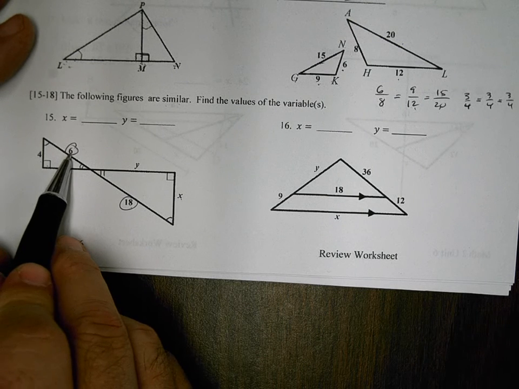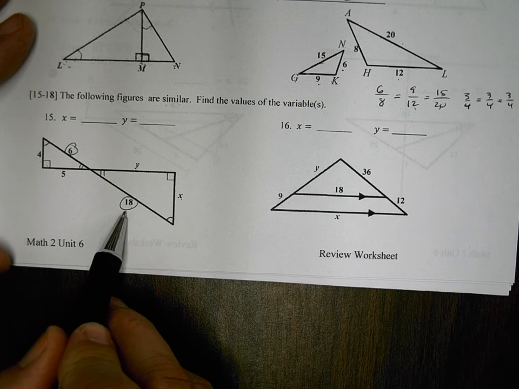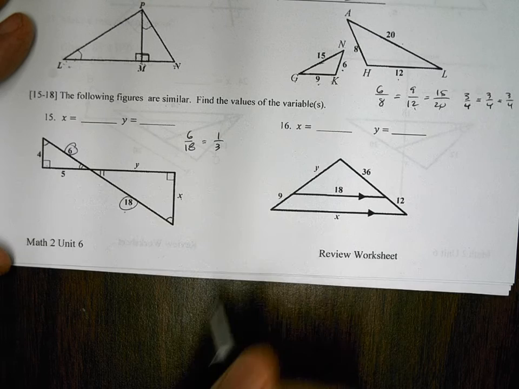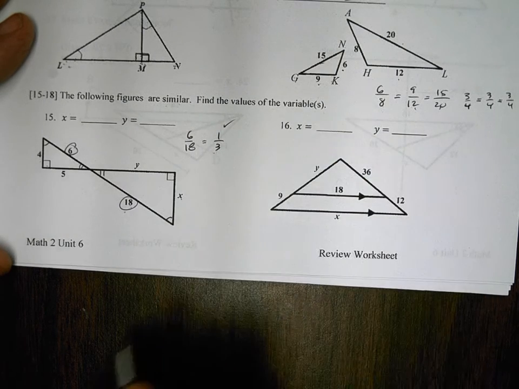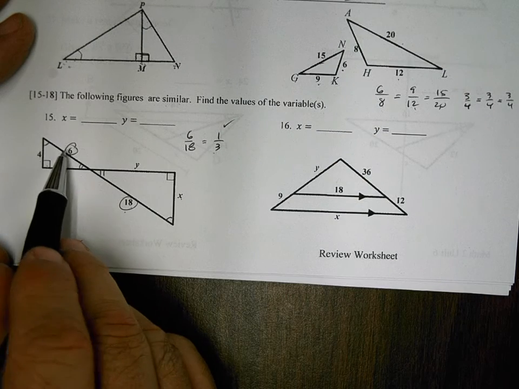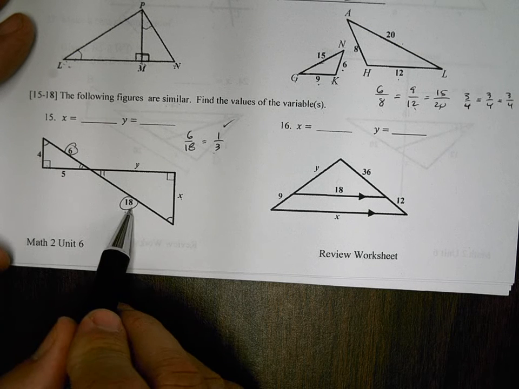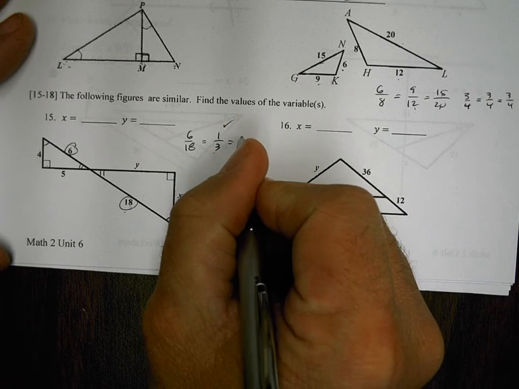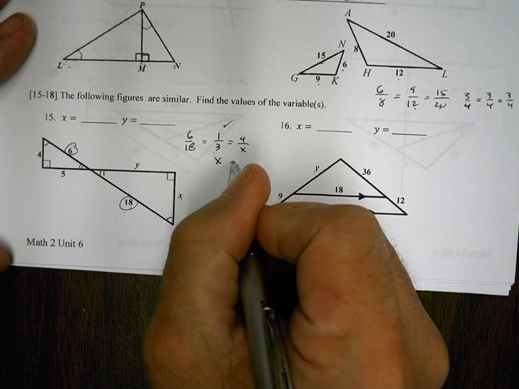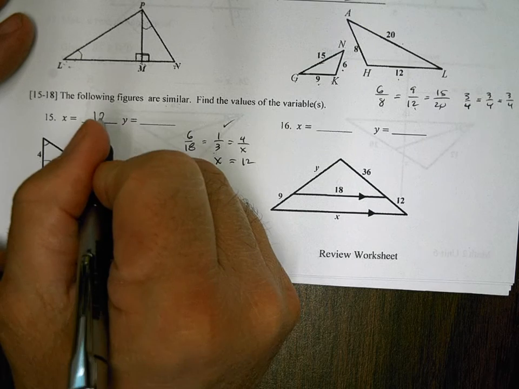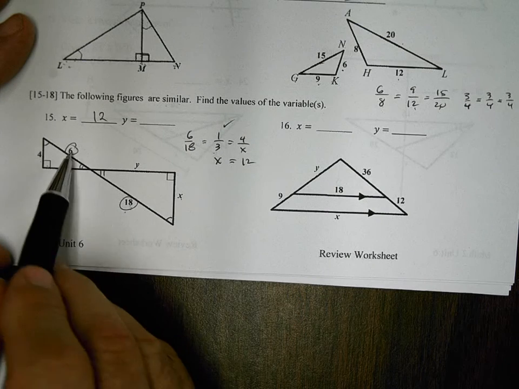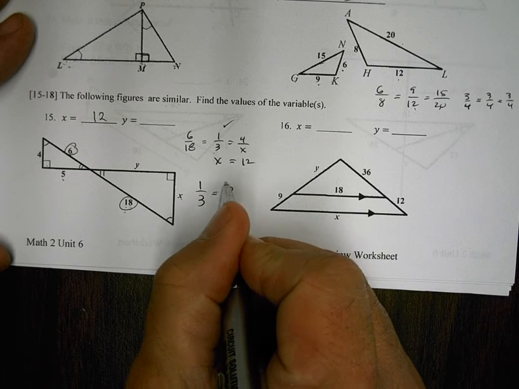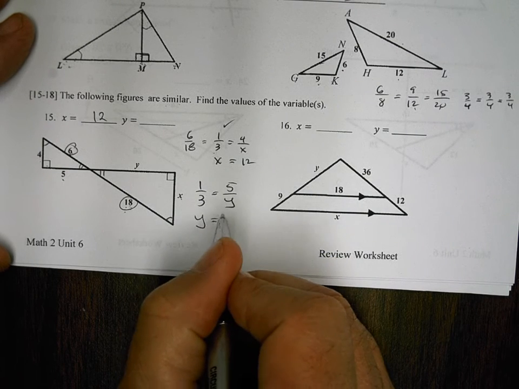So for every 6 units in this triangle, there are 18 units in this triangle. So we'll put 6 over 18, which reduces to 1/3. This is our scale factor right here, and we can use that to find x. So basically it's a 1-to-3 ratio. So 1 is to 3 as 4 is to x. We cross multiply, we get x equals 12. We can do the same for y. So 1 is to 3 as 5 is to y. We cross multiply, we get y equals 15.